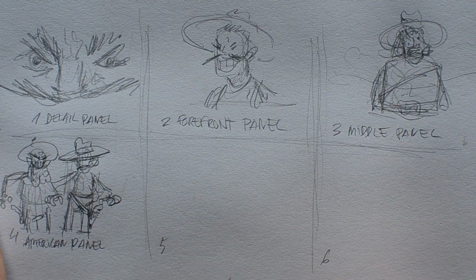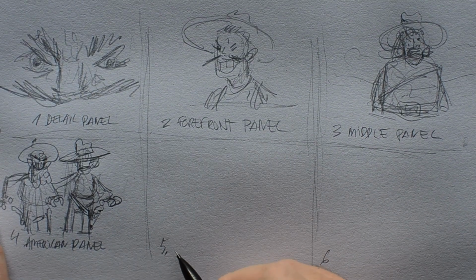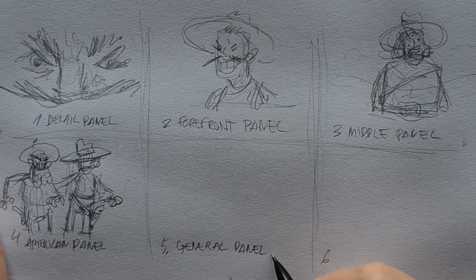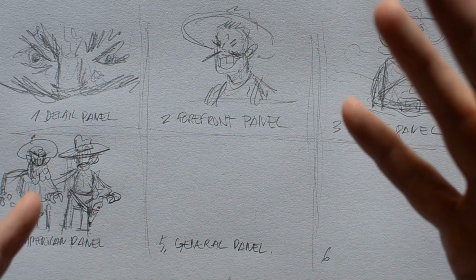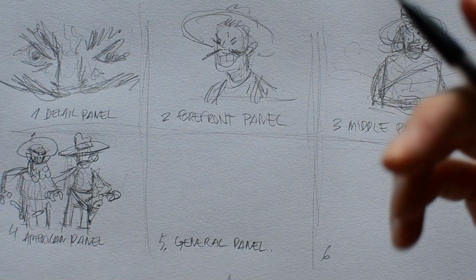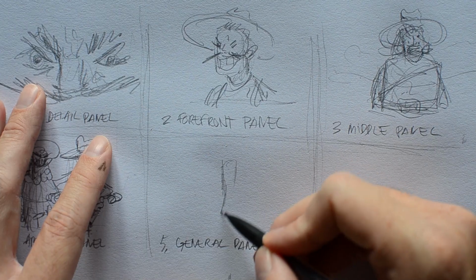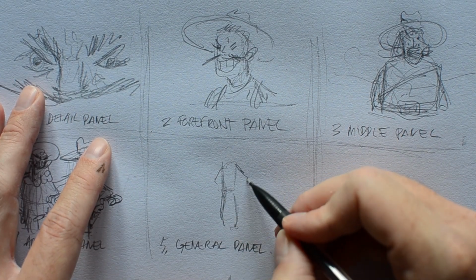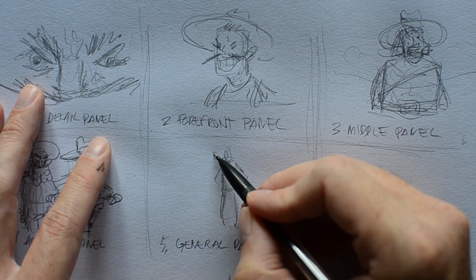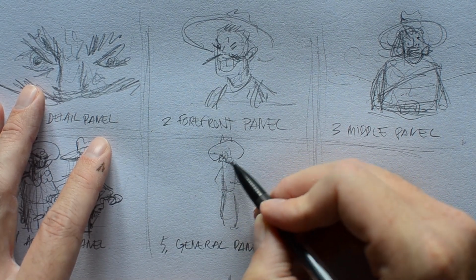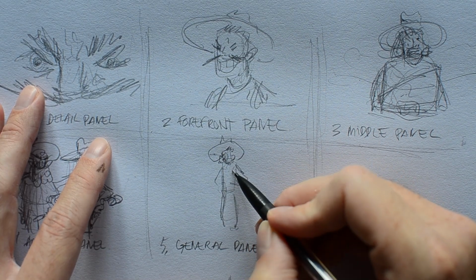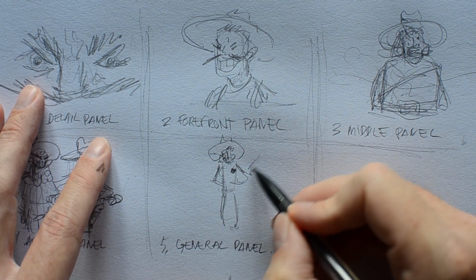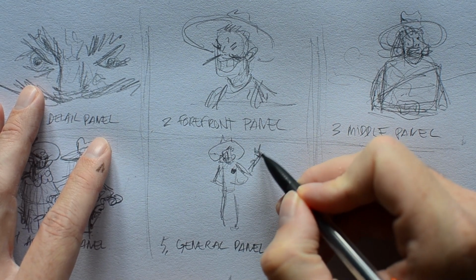We're going to go one level up, that is going to be number 5, General Panel. General Panel is something that you will have when you introduce a character. So the guy is here, coming, walking towards us. Hey, it's me, Super Cowboy. Hey, and I came here to be the sheriff of this town. And we do the sign of the sheriff here and everything. So this can have waving or something here like this.